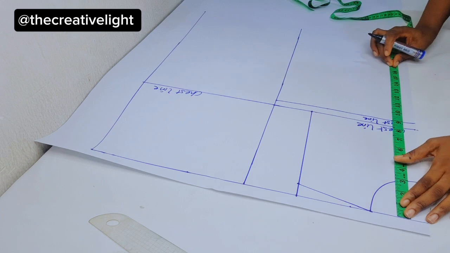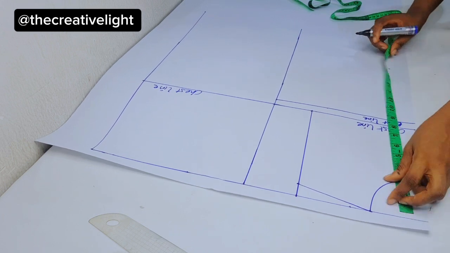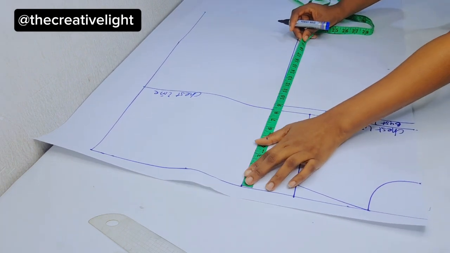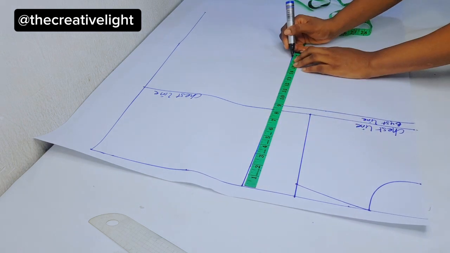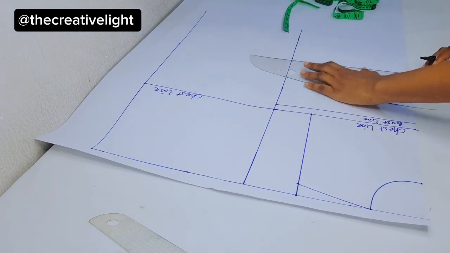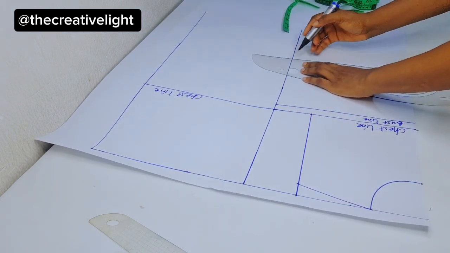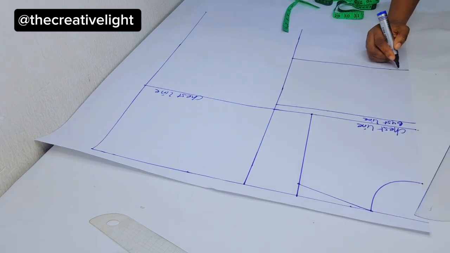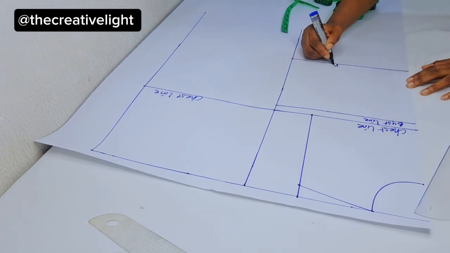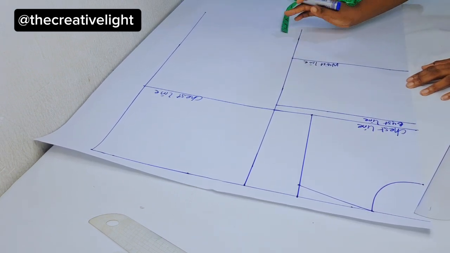The next measurement is shoulder to waist. My shoulder to waist is 16.5. So whatever your own measurement is for the front waist, you're going to mark it, right? Then I labeled it waistline.